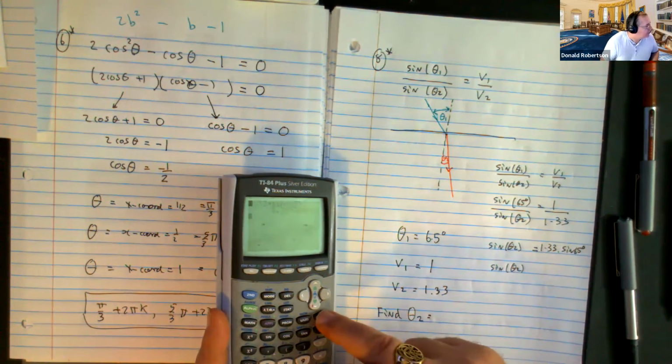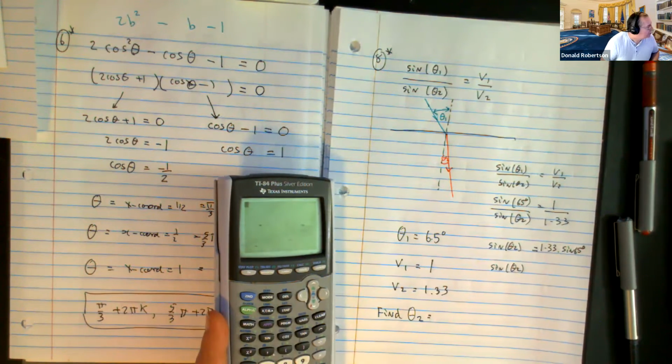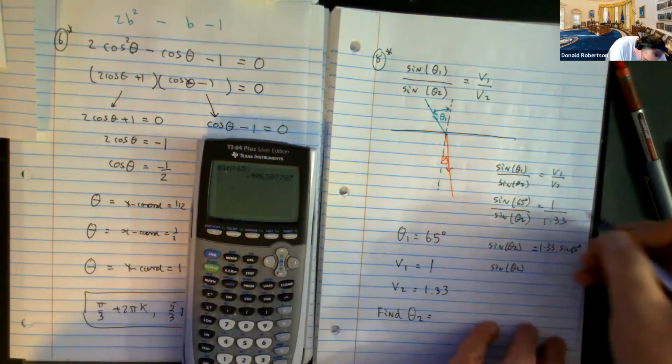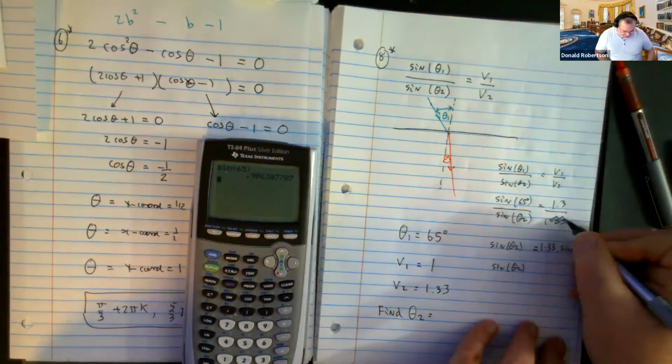Is it degrees or radians? It is degrees. Okay. It helps when you read the question. I got the 1 and the 1.3 mixed up.